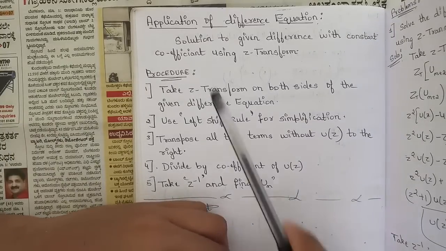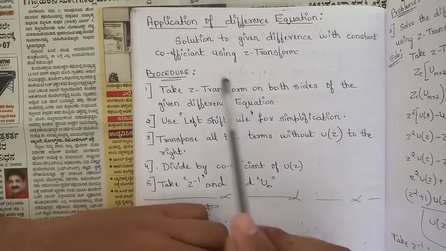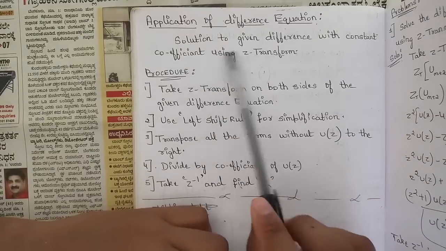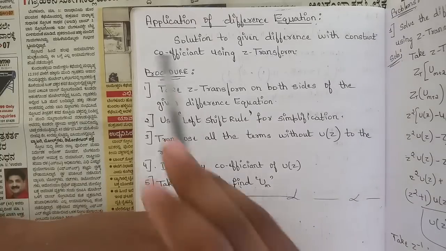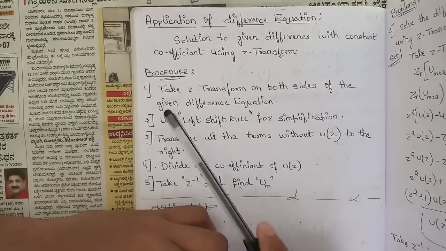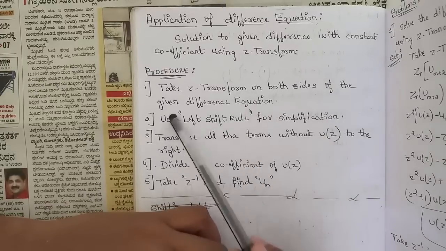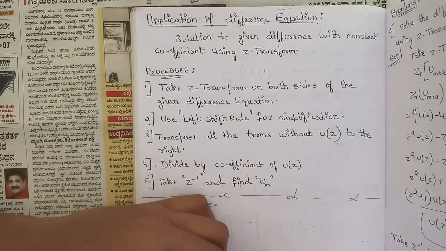The application of differential equations says that we solve the given difference equation with constant coefficients using the Z transform. The procedure is, we take the Z transform on both sides of the given equation. You will be given an equation with initial and final value conditions, which we have learned, that is u of n plus 1, u of n plus 2.